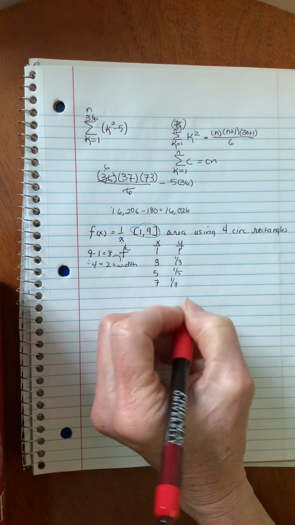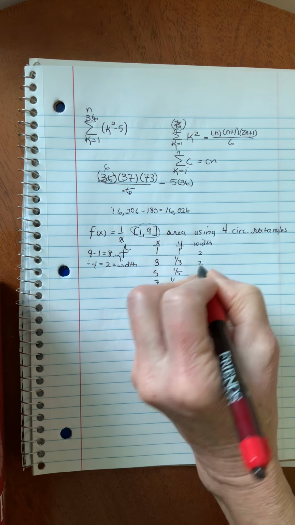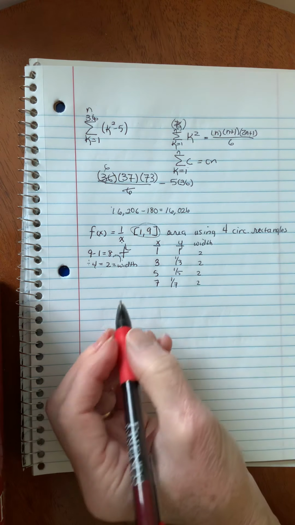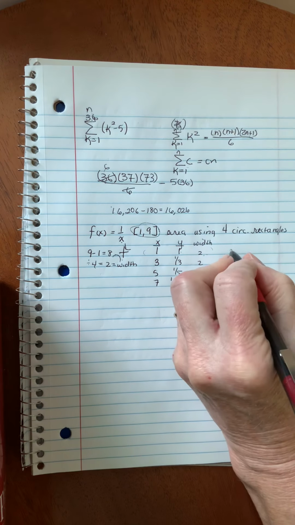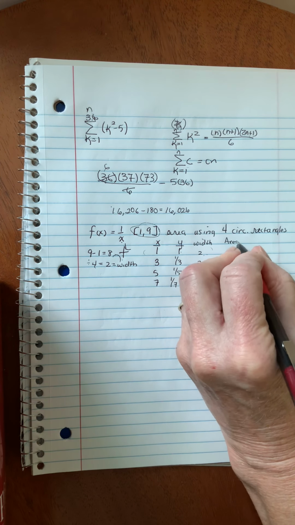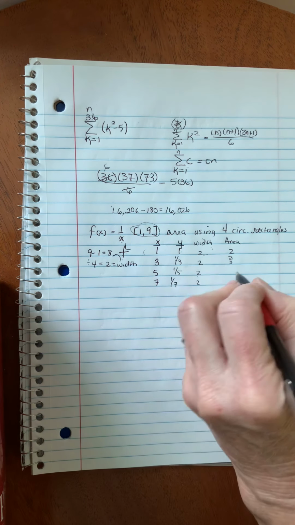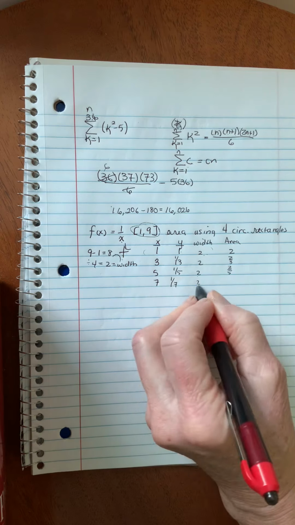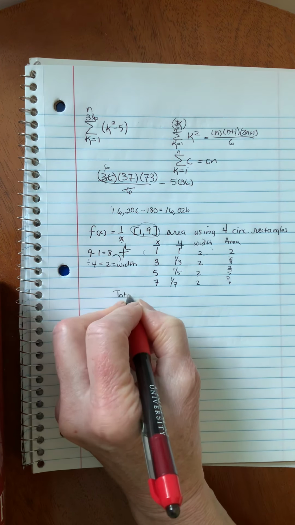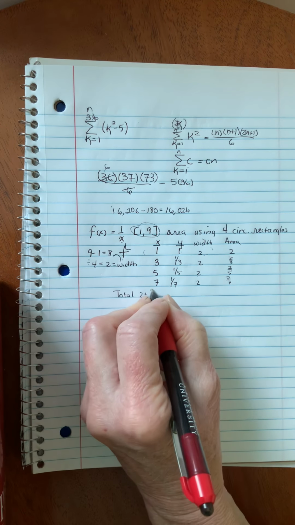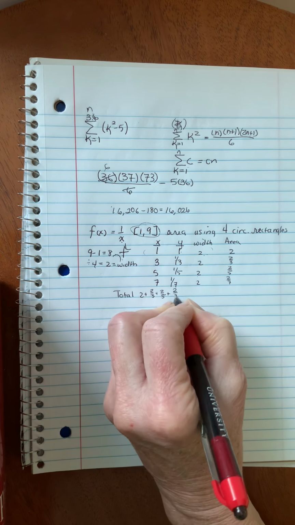Okay? How wide is each one? Width is 2. So what's the area of the rectangle that's indicated here? 1 times 2 is 2. So area, 2 times 1/3, 2/3. 2 times 1/5, 2/5. 2 times 1/7, 2/7. So the total is 2 plus 2/3 plus 2/5 plus 2/7.